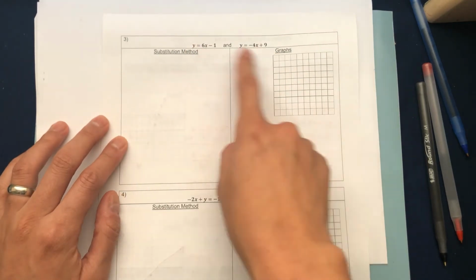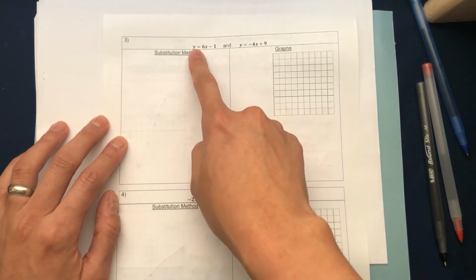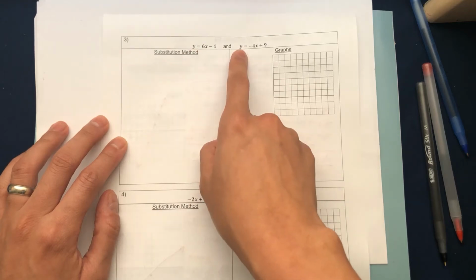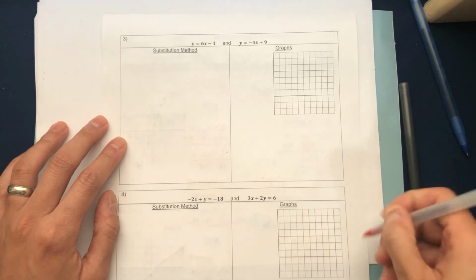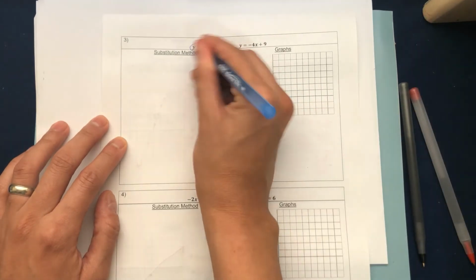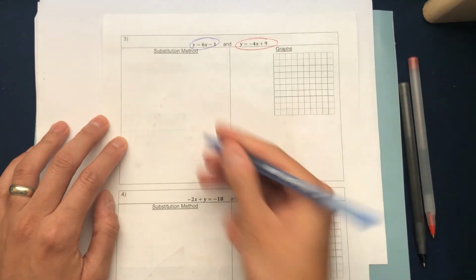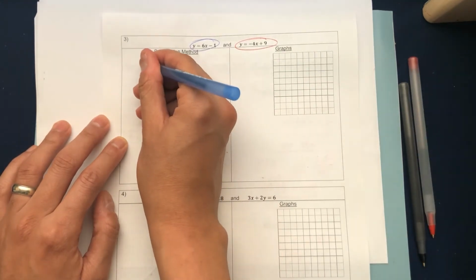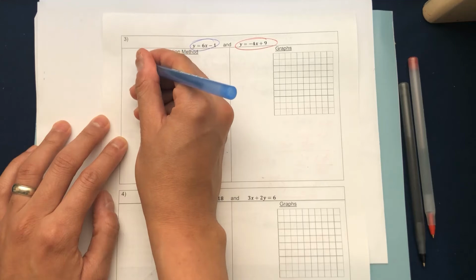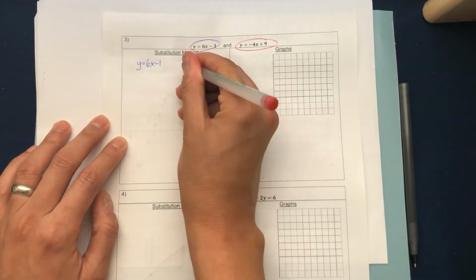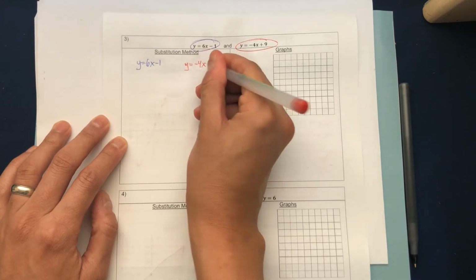So what if both equations have the variable already isolated? So step 1 was isolate the variable, y. They both are by themselves. What we can do is set them equal to each other. So we have y equals 6x minus 1, and we have y equals negative 4x plus 9.